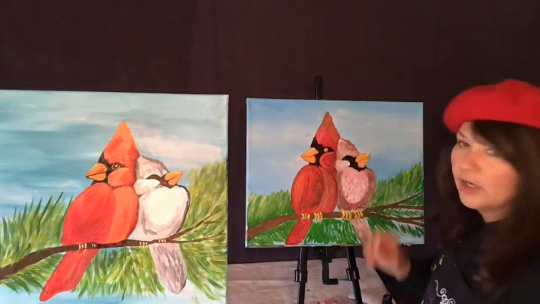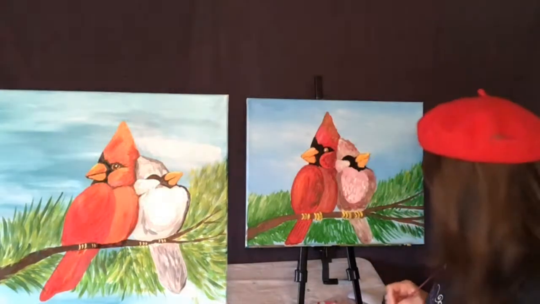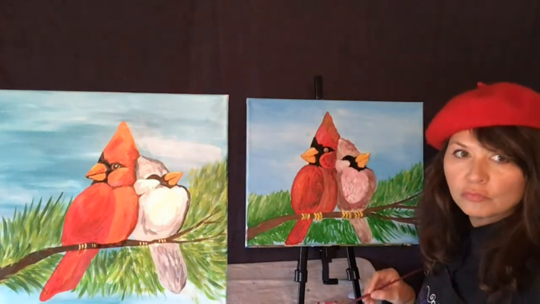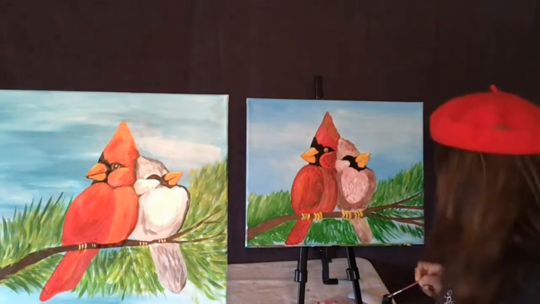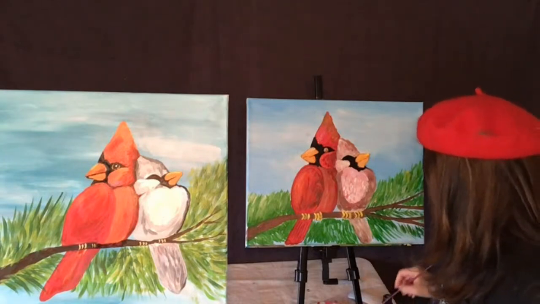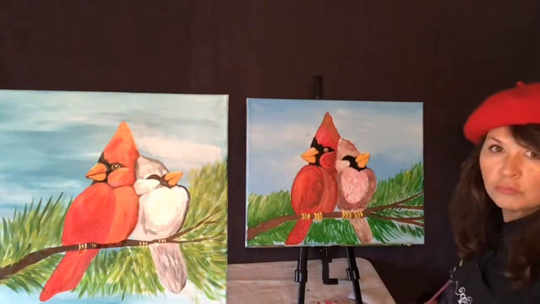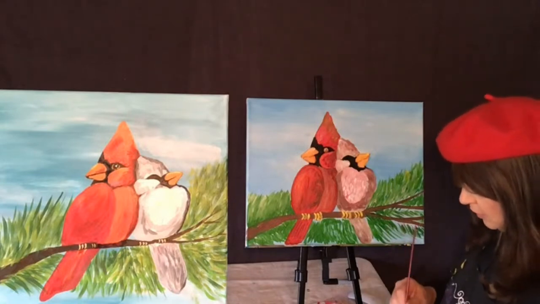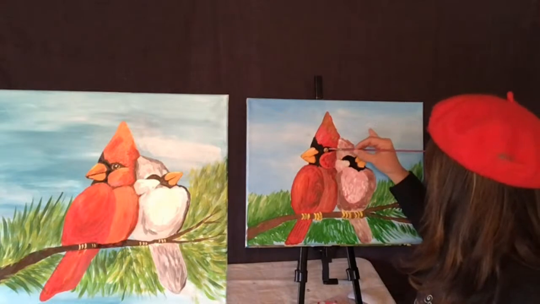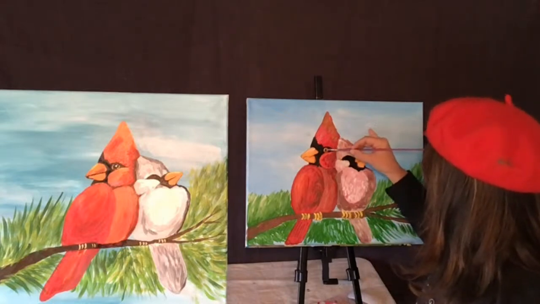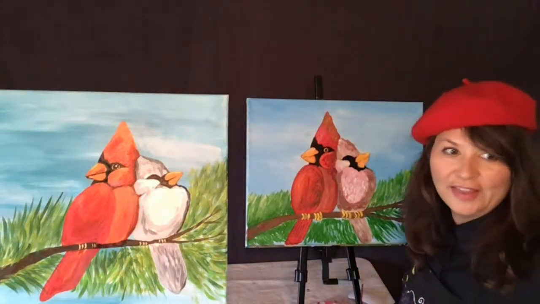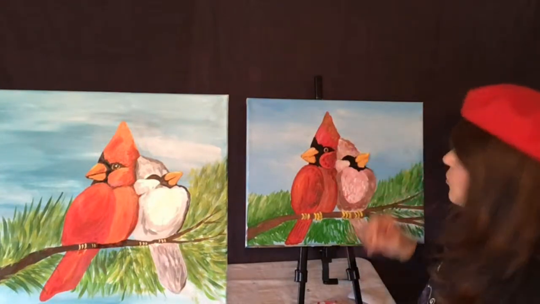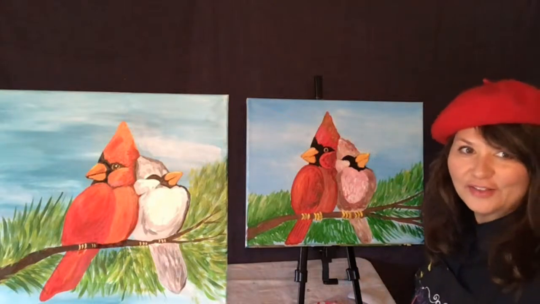His eye looks so weird. I'm not feeling that eye. I'm going to put a little bit more black in, like the pupil in the middle. That looks better, right? That's the black. So I just put in black. That other thing I didn't like too much. There, now he looks cuter.